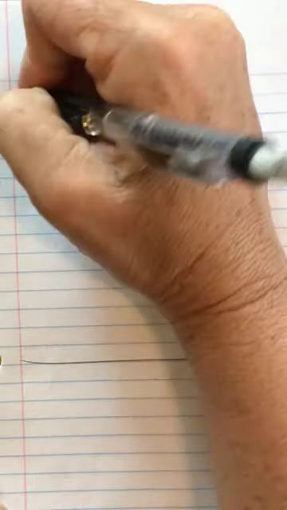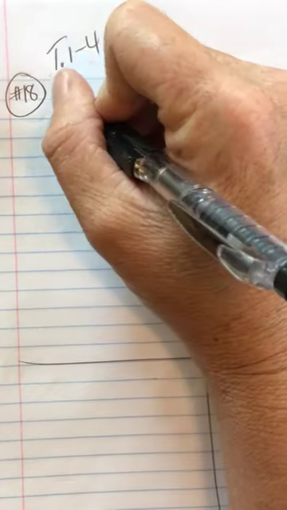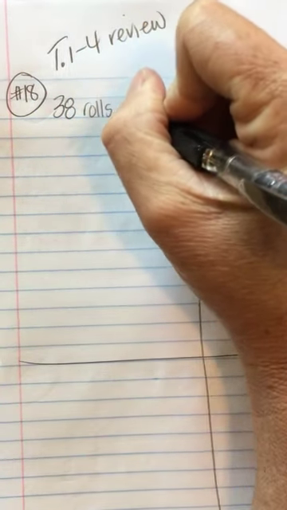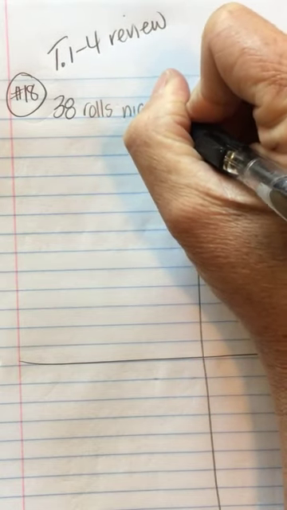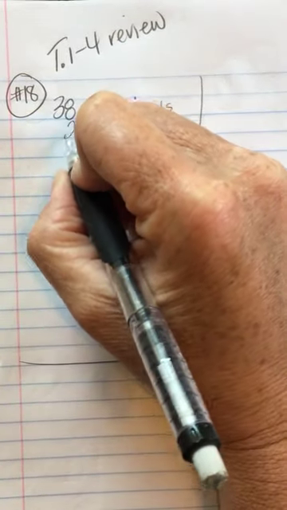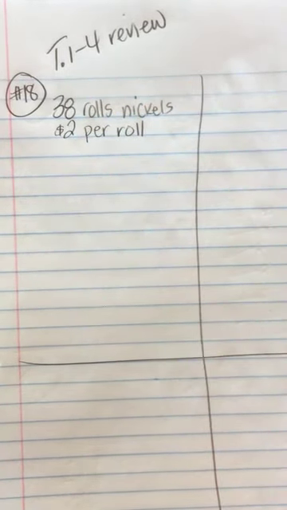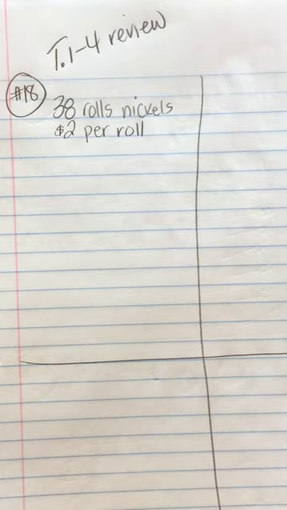All right, let's go to a new page. I'm going to make my 4 quadrants. We're going to work on number 18. Again, we're in topic 1 through 4 review. And this is number 18. Okay, so number 18 says Eleanor had 38 rolls of nickels. Each roll is worth $2. How many dollars in D does she have?